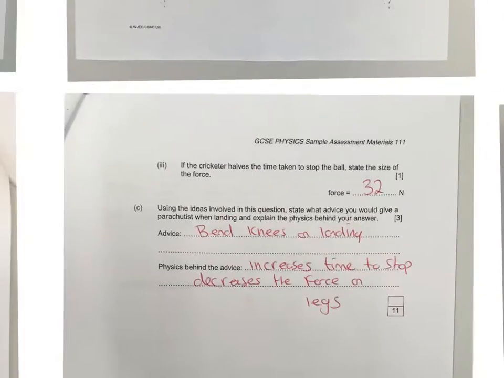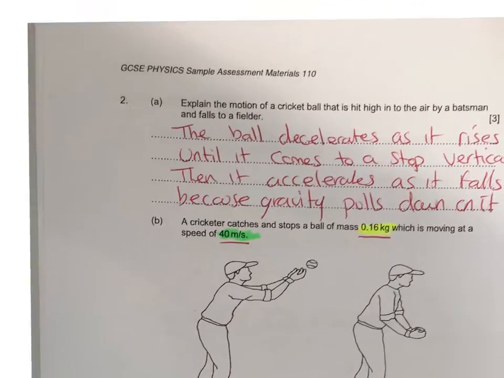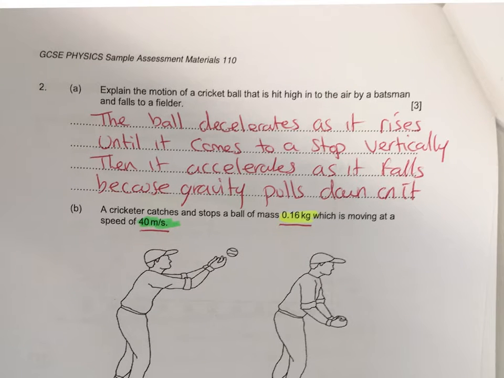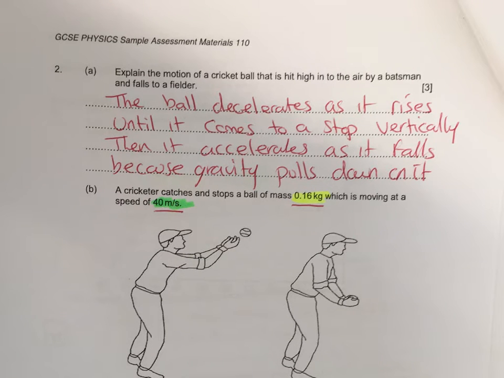Question 2. Question 2 is all about a cricket player. Explain the motion of the cricket ball as it is hit high into the air by the batsman. So we're just talking about vertical motion here. I'm going to say as it goes up, it's going to start to slow down. We call it decelerate. So it's going to slow down until it comes to a stop, and then it's going to fall back down. So it's going to accelerate as it falls because gravity is pulling down on it.